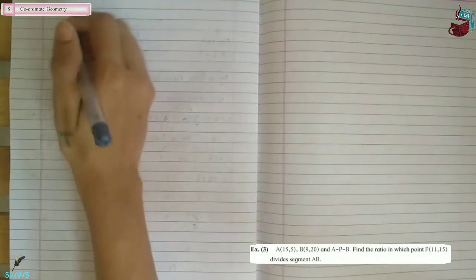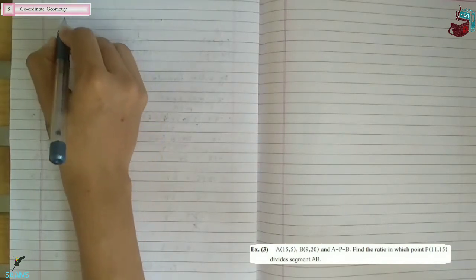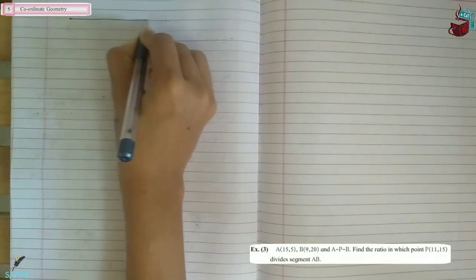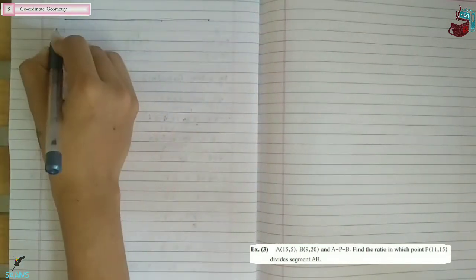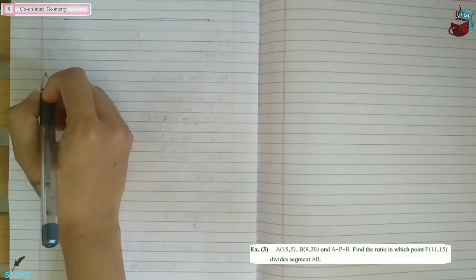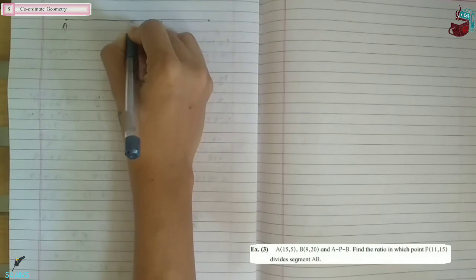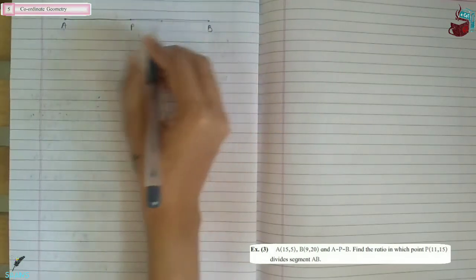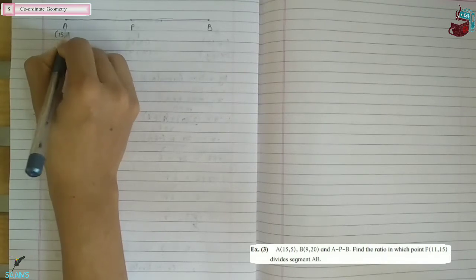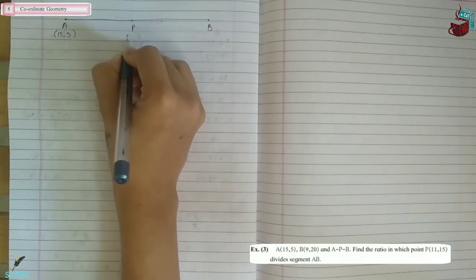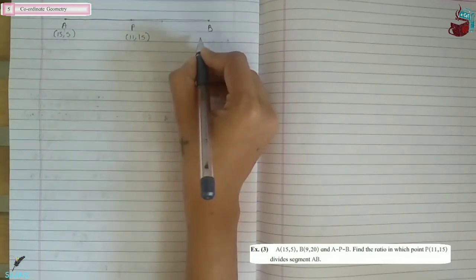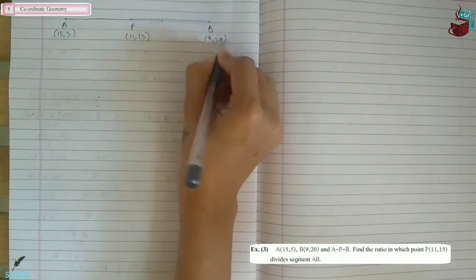Now we will do example 3, on page number 13. First you draw the things for yourself. They're saying A is this, B is this, and A, P, B. Now let's write down the points: A is (15, 5), P they have given us (11, 15), and B is (9, 20).